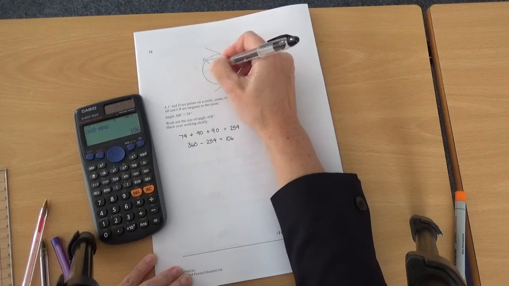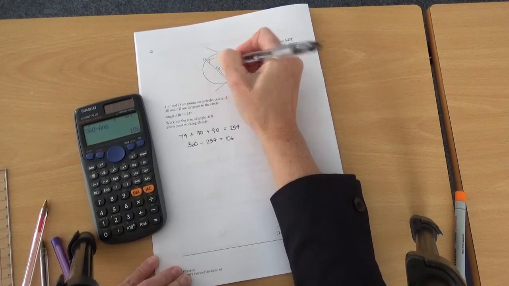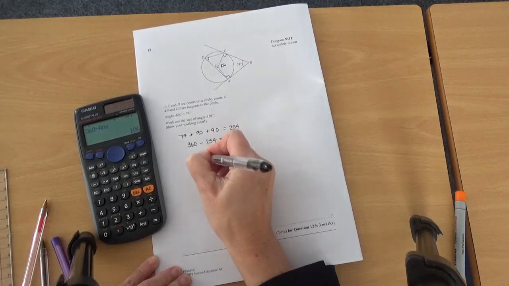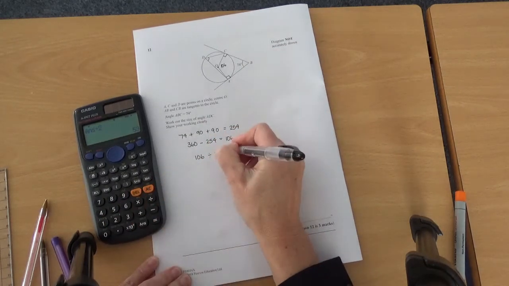Then I've got an arrowhead, and circle laws tell me the angle at the edge is half the angle in the middle. So 106 divided by 2 is 53.